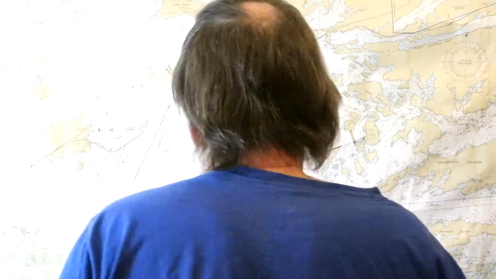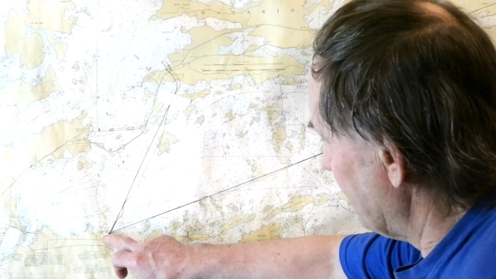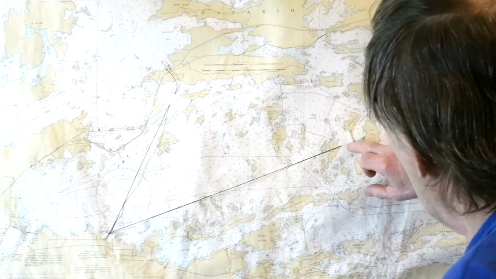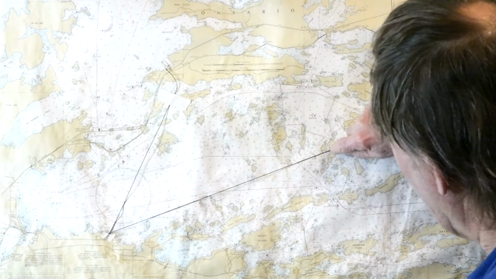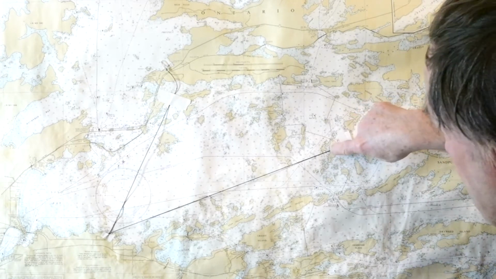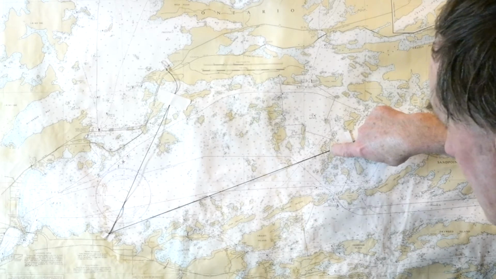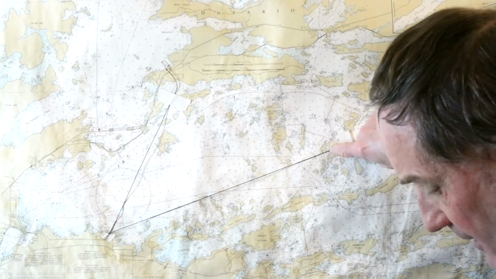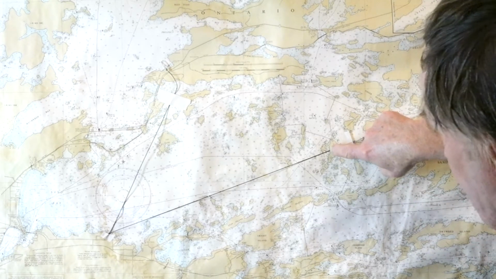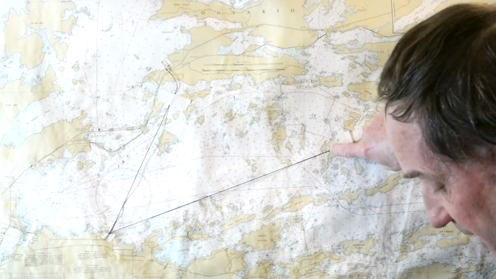Then the easterly leg will be going from the reference point on out to what is called Home Island. This is just about 7 miles out to this island, or 5.92 miles to the shore here.